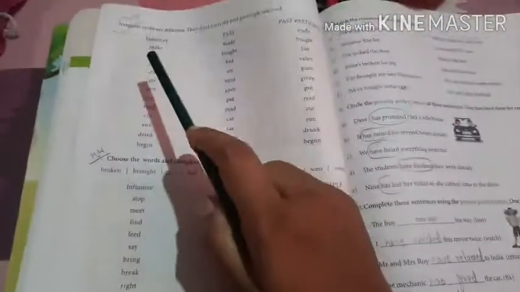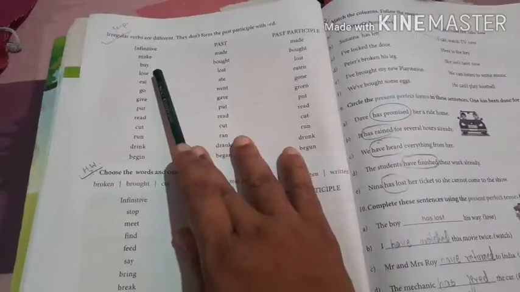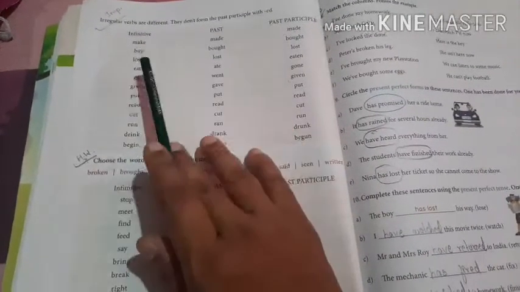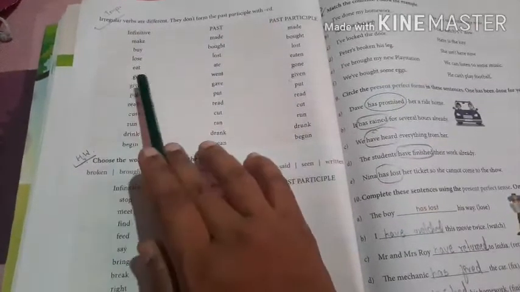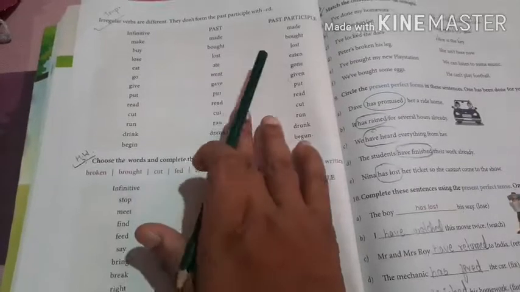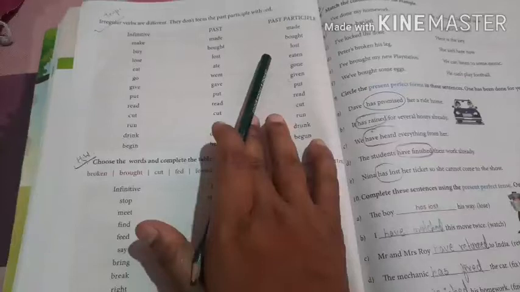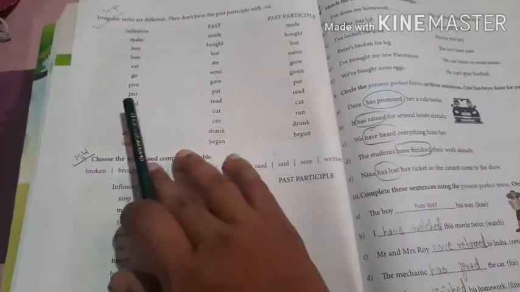Next was the chapter. One more thing which we came to know in this chapter was the third form, V1, V2, V3 form, as it is called. Can you see on the screen? Make, made, made. Buy, bought, bought. Lose, lost, lost. Eat, ate, eaten. Go, went, gone.